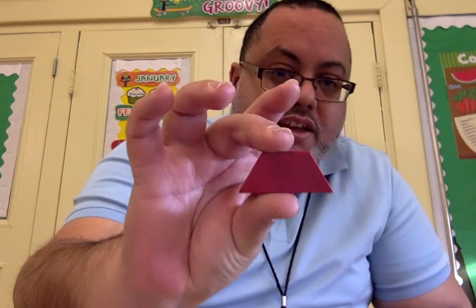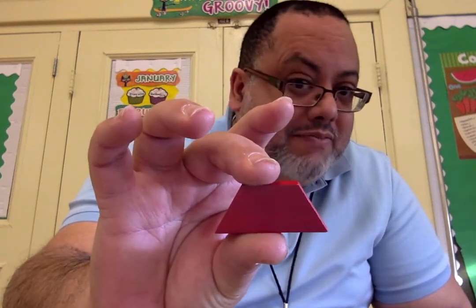But specifically why it's a square, all sides are equally the same. That's what makes it a square. Because if I bring this one over, they're not the same. And they do have 4. Look, 1, 2, 3, 4 sides. 4 sides, 4 corners, 4 angles.